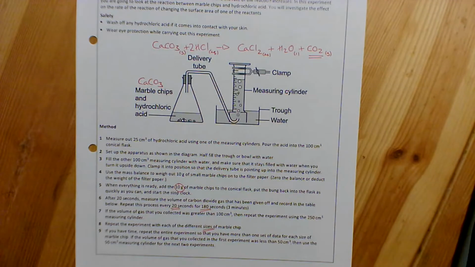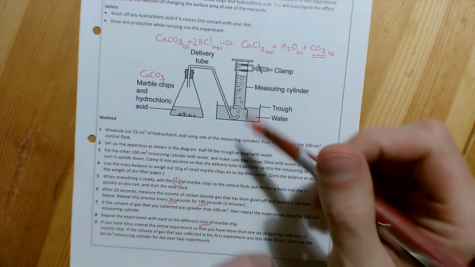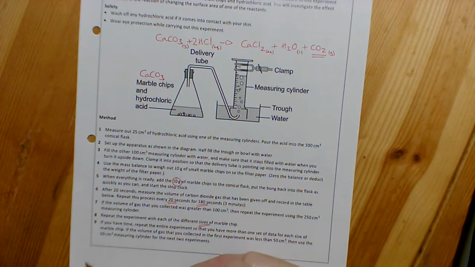The things we need to keep the same, our control variables, are going to be the things that could also affect the rate, and they are going to refer mainly to the hydrochloric acid. We need to make sure we're using the same concentration of hydrochloric acid each time, we're using the same volume of hydrochloric acid each time, and we've already specified we're going to use the same mass of marble chips each time. We're just going to vary their surface area. Another thing we could have done potentially is, instead of using this inverted measuring cylinder, we could have used a gas syringe. Either one would allow you to measure volume of gas over time.